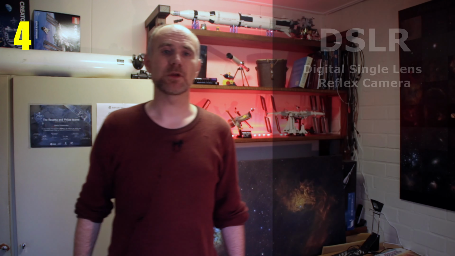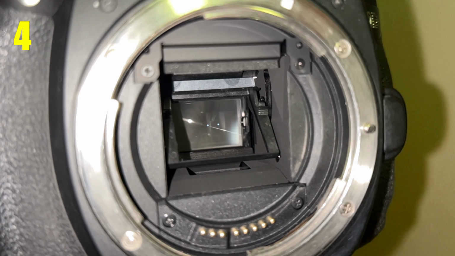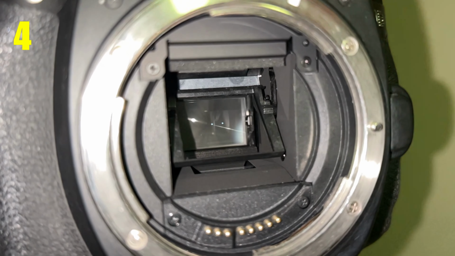A mirror makes viewing your framing through an optical viewfinder possible, but just before you take the image, the mirror is moved out of the way so light can hit the sensor.